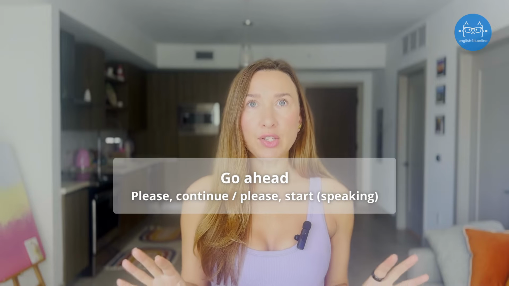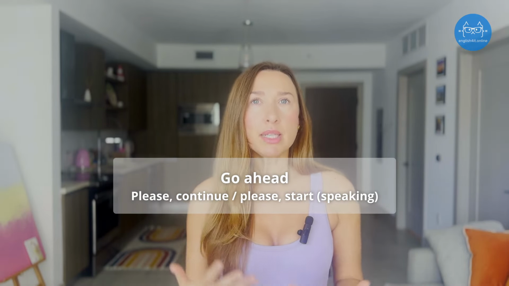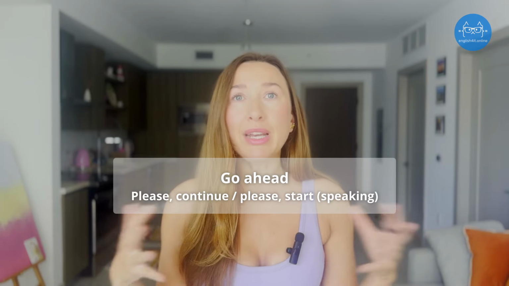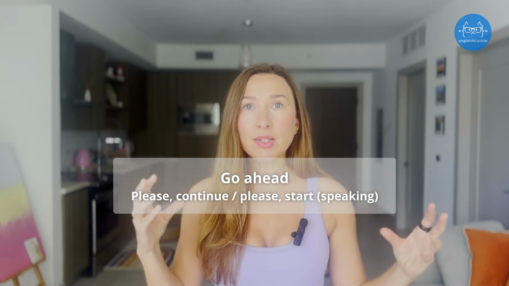Now, phrase number 4, go ahead. This is a perfect phrase to manage interruptions in a conversation. Now, you know, sometimes you start speaking with someone at the same time, right? And what do you do? You pause and you don't say anything. This is wrong, because you should say, go ahead. And you let the other person continue what they were saying, right?